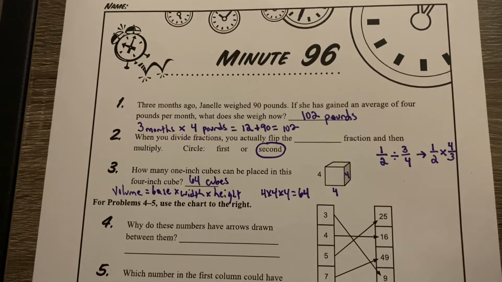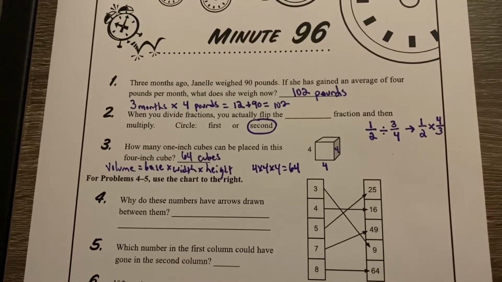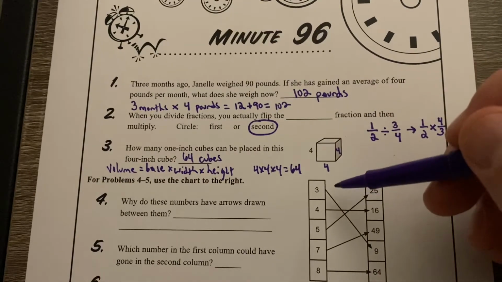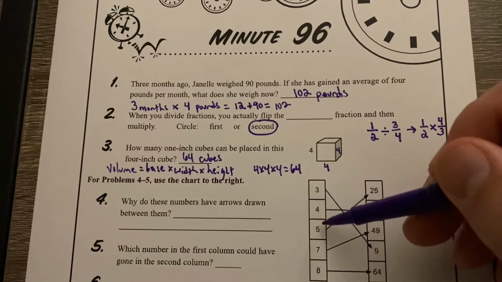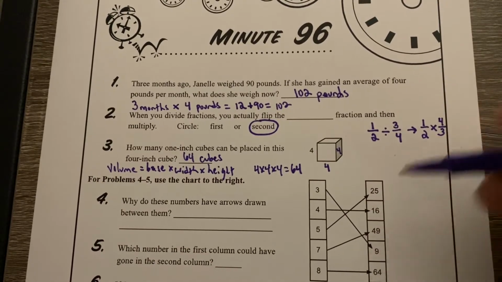Problems 4 through 5 use the chart to the right. Why do these numbers have arrows drawn between them? If I look at these numbers, and if I took these numbers to the second power, I would get these numbers.